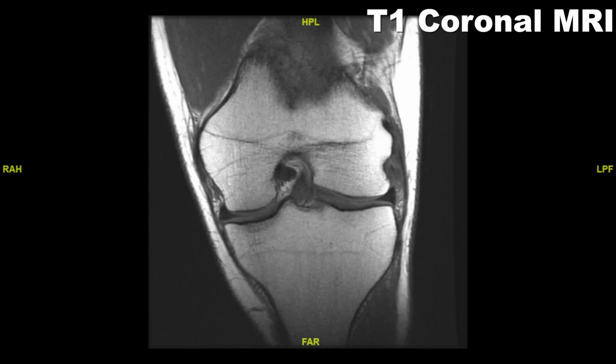So hopefully after you've gone through this whole video, you understand how the meniscus appears on an MRI scan, how the MRI creates the images through cross-sectional imaging, and hopefully this helps everyone understand what the meniscus looks like on an MRI scan.